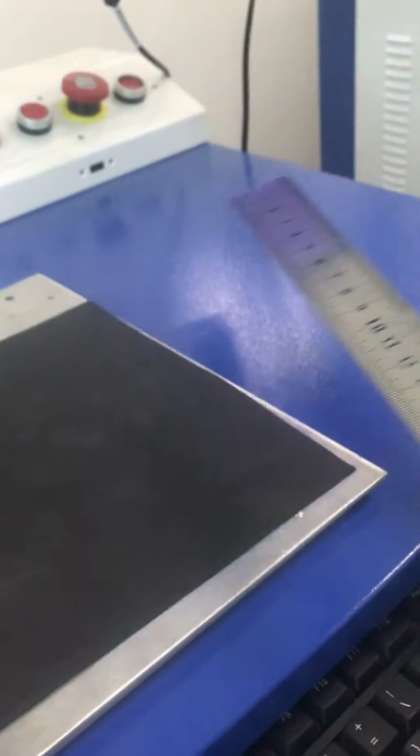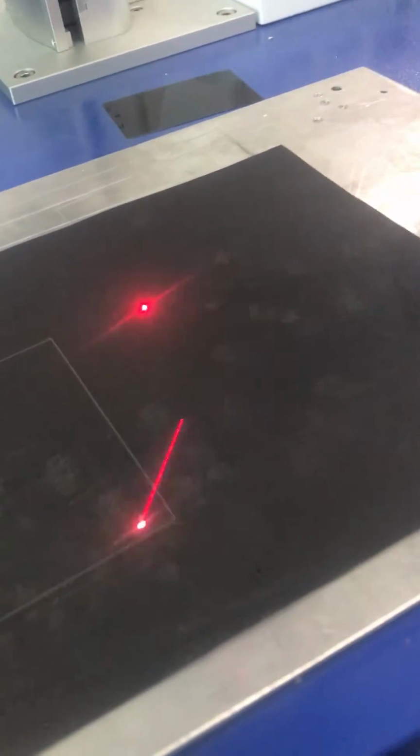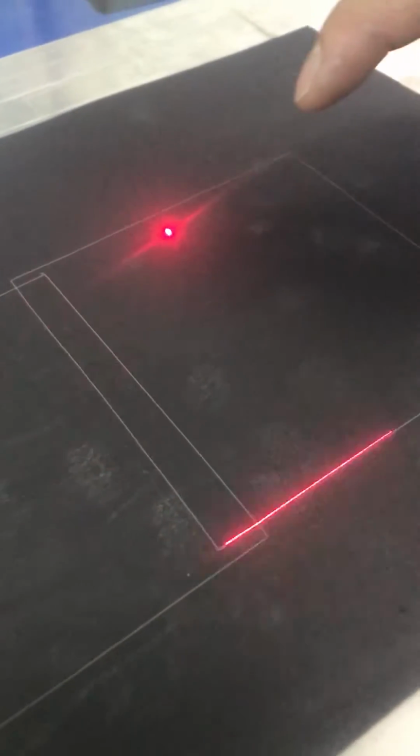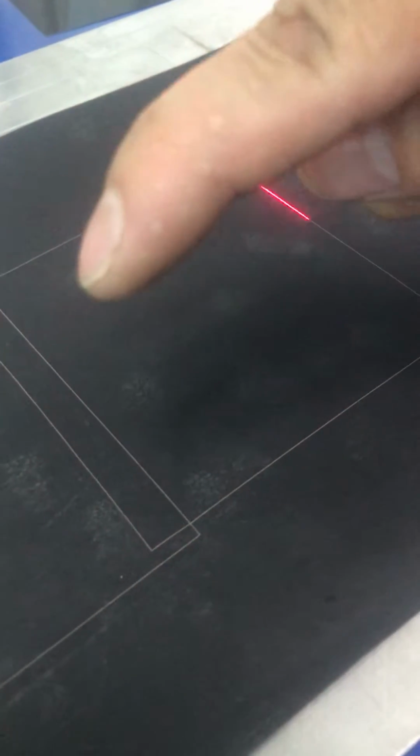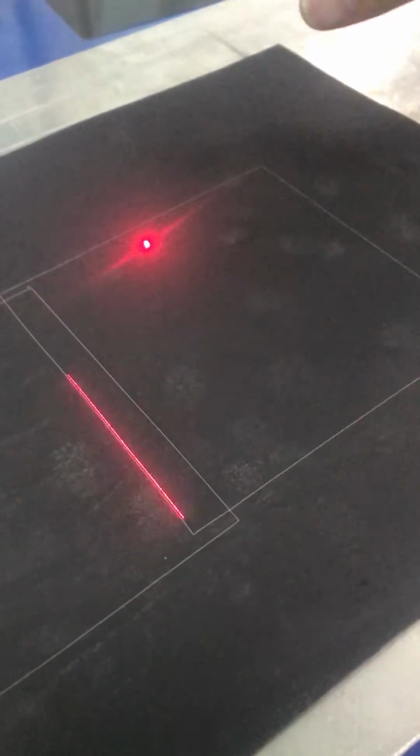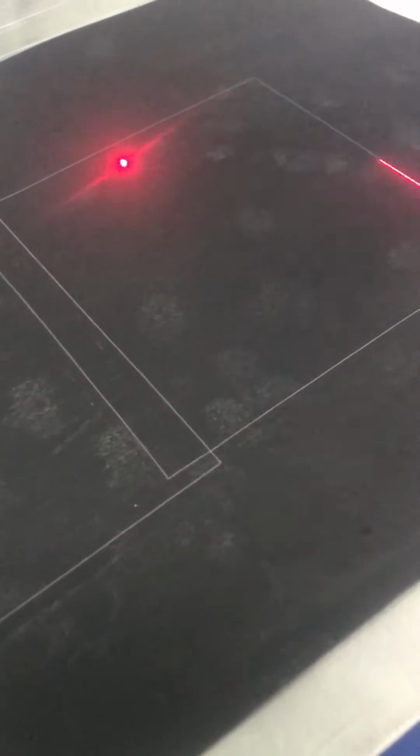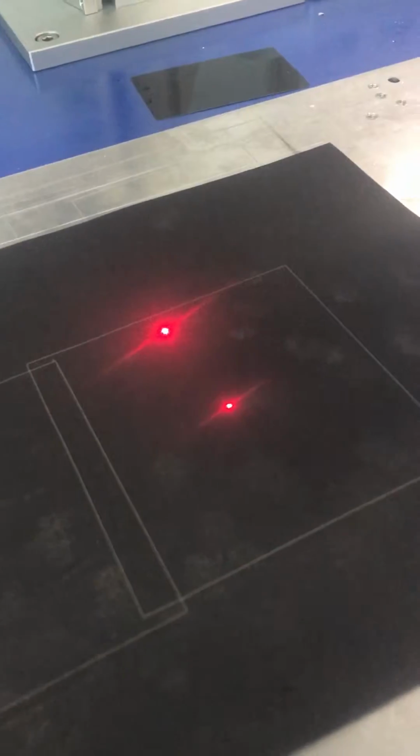Okay, so we try to calibrate the red beam to make it exactly the same as the square we marked. First we'll make a square on black paper. Then we'll click light to preview. And you check whether the red beam is exactly the same as the square we marked. If you find it is not, then we will make a calibration in here.